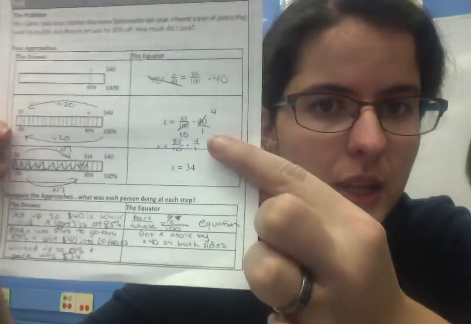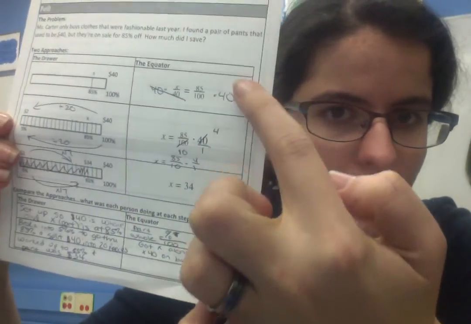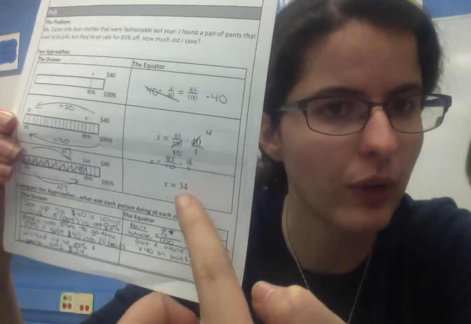So at this point, it's trivial in that you've already done the manipulation. Now you just are simplifying by using what you know about multiplying fractions. Okay.